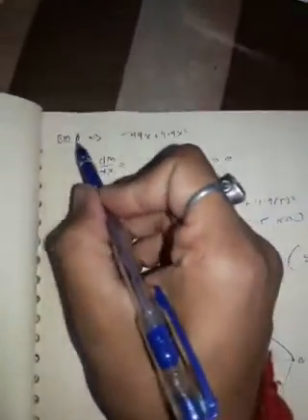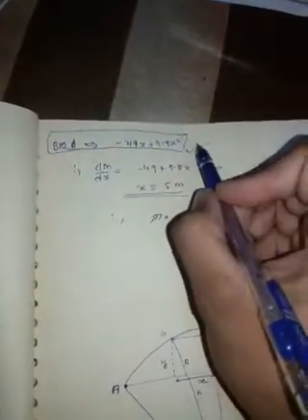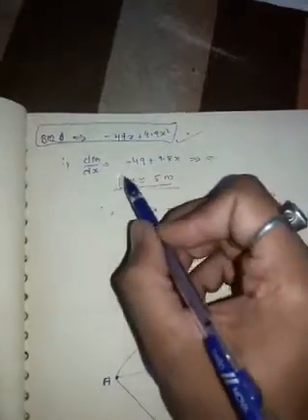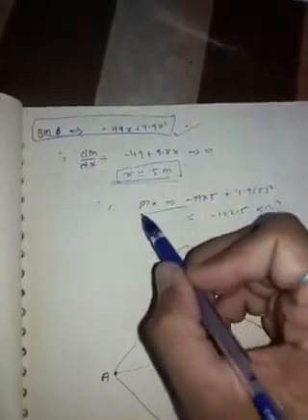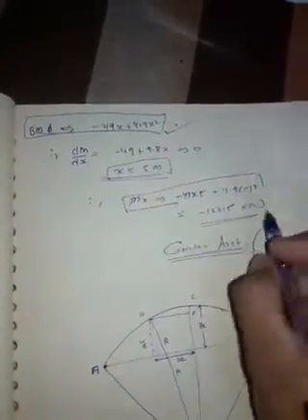After solving, the bending moment equation becomes this. We differentiate with respect to x and put it equal to 0, so x is equal to 5 meter. Put x equal to 5 meter in the bending moment equation and we calculate the maximum bending moment.